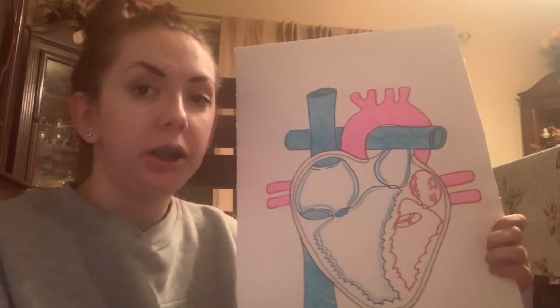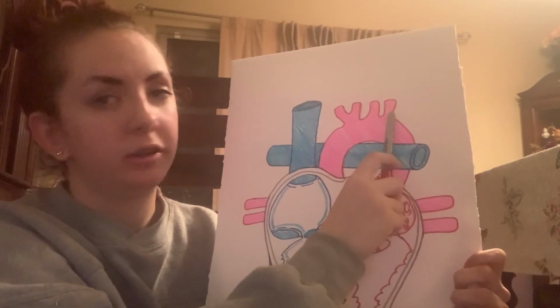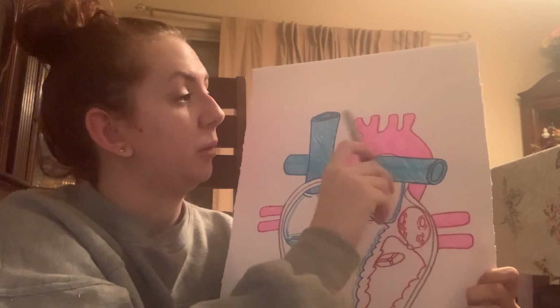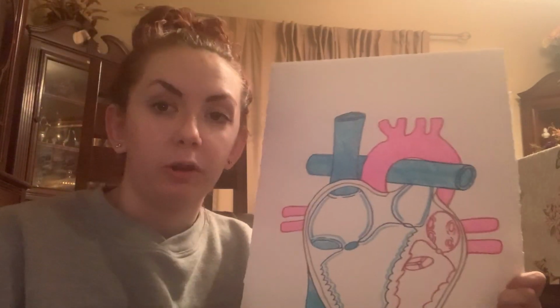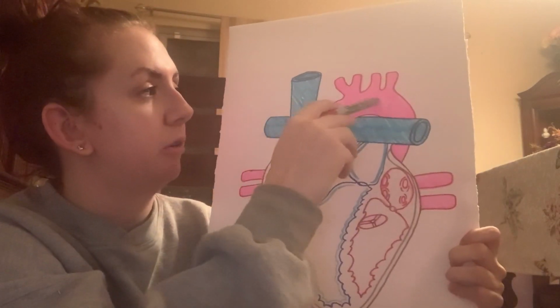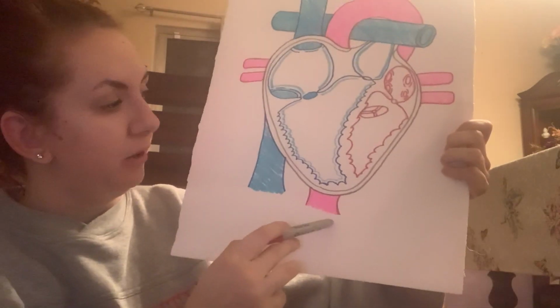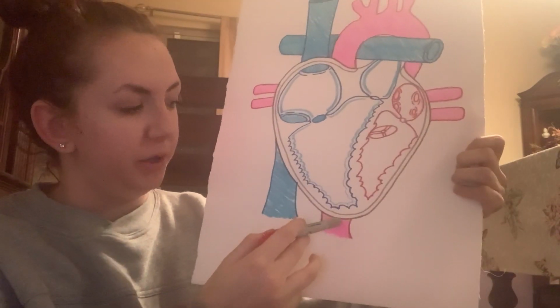And then from here, it will split off into these arteries, which will take that oxygenated blood into the upper part of the body, or if it's meant to go to the lower part of the body, it will travel down that aortic arch into the lower aorta here, where the oxygenated blood will be delivered to the systemic capillaries.